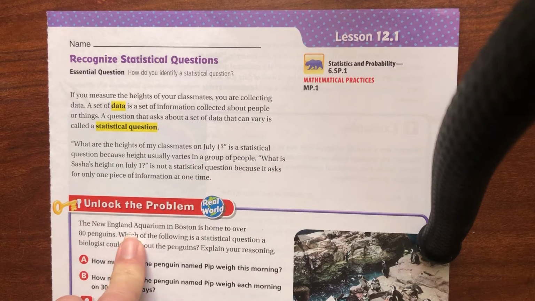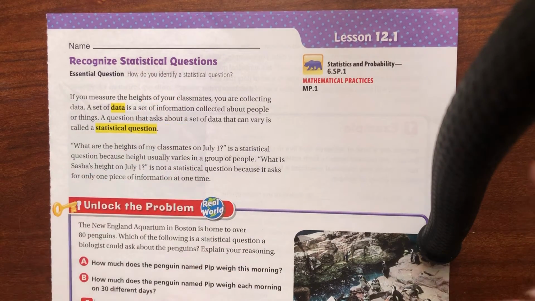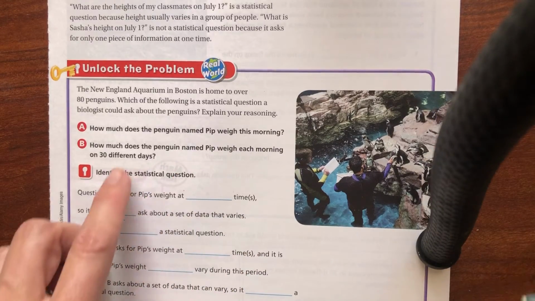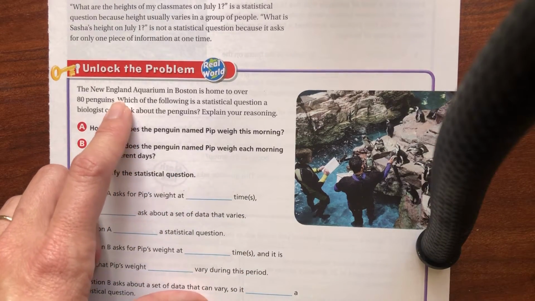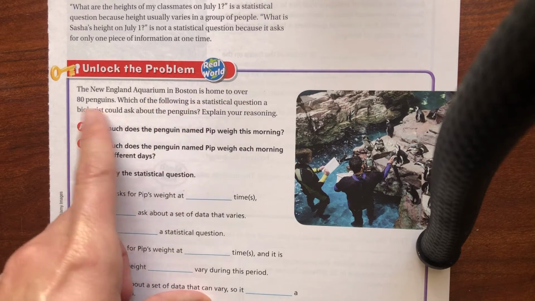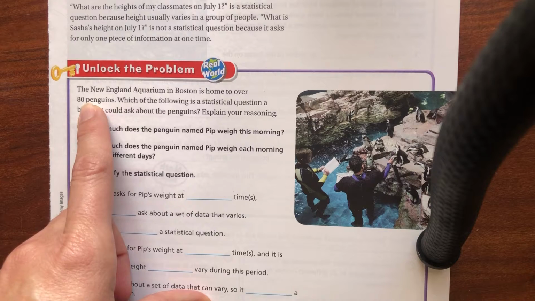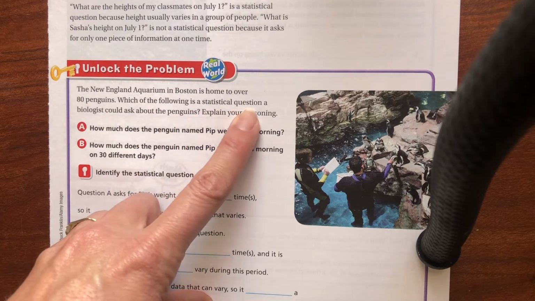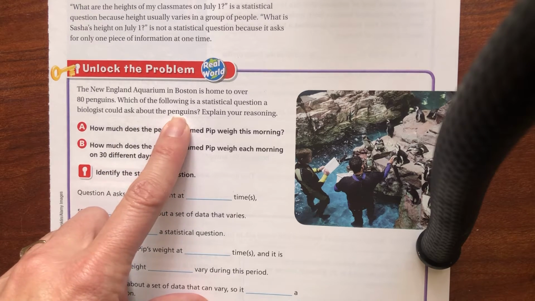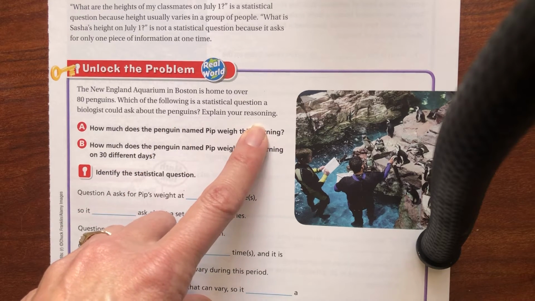All right, so we're going to be looking at statistical questions, ones that can change over time or in a single situation. The New England Aquarium in Boston is home to over 80 penguins. Which of the following is a statistical question a biologist could ask about the penguins? Explain your reasoning.